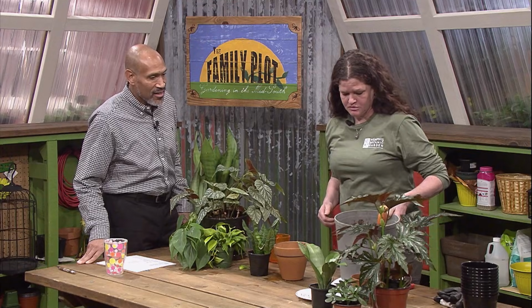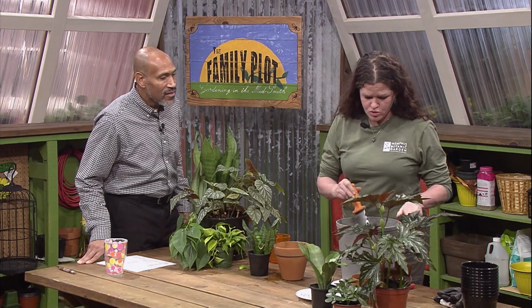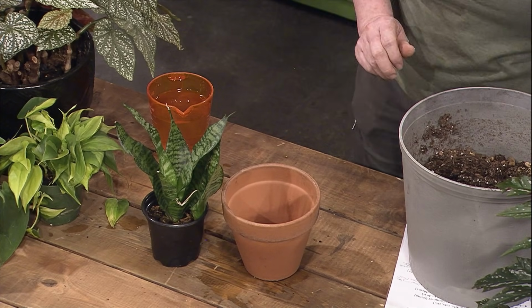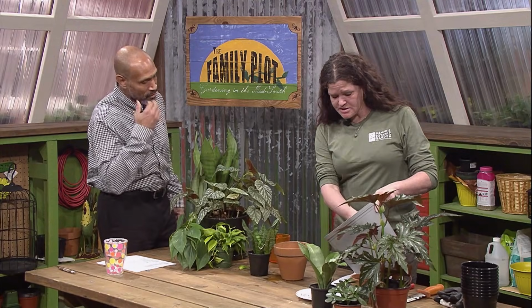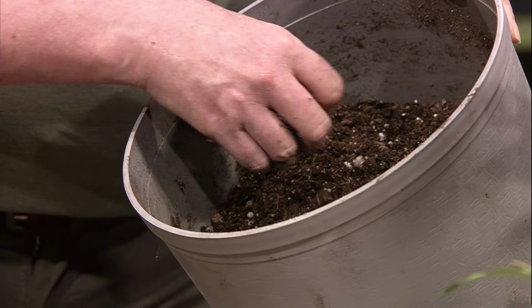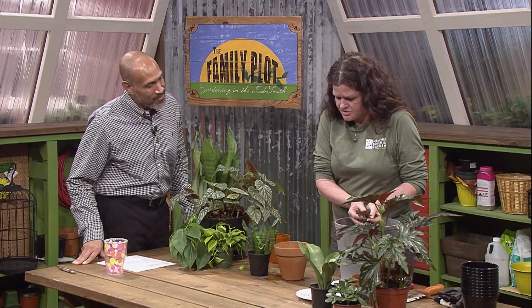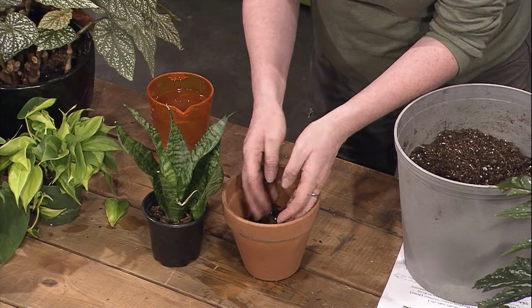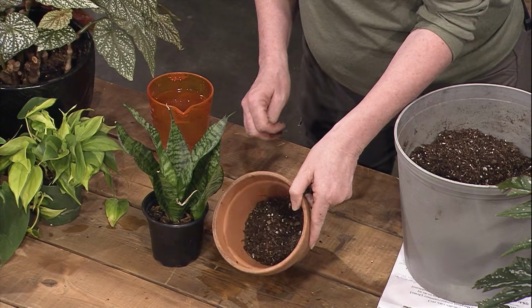So for repotting, I have some soil here. Now, is this just a regular soil mix? Yes, this is a regular potting soil mix. Okay. So with a pot this size, I'm going to put a little bit of soil in the bottom, and then squeeze a little bit to get this pot out.